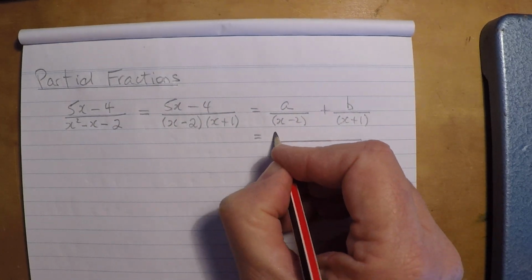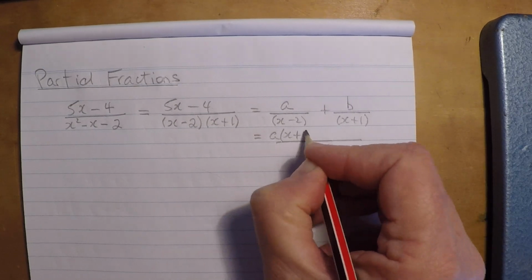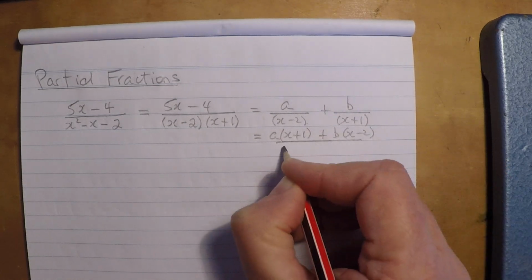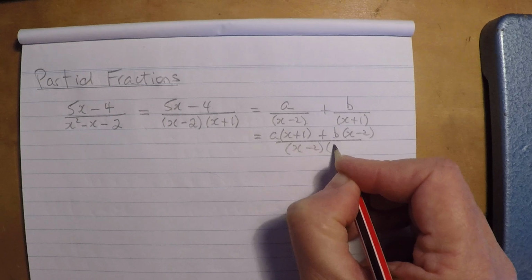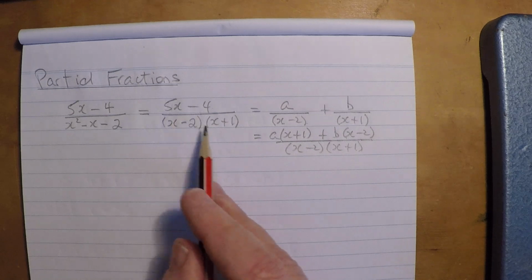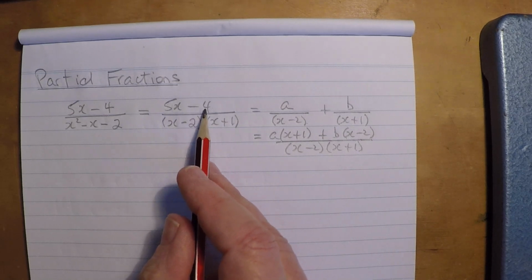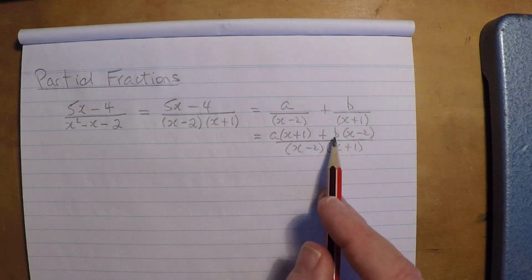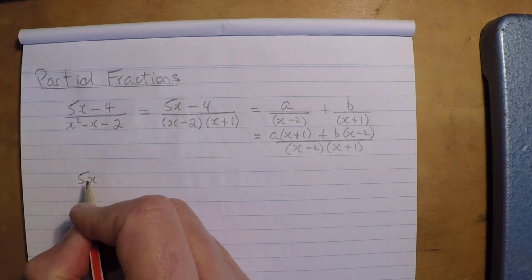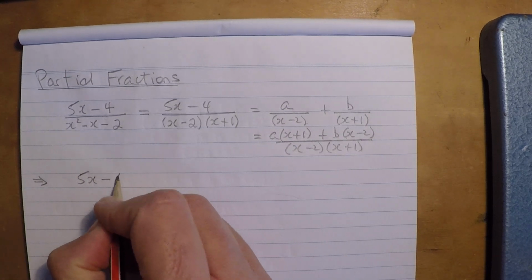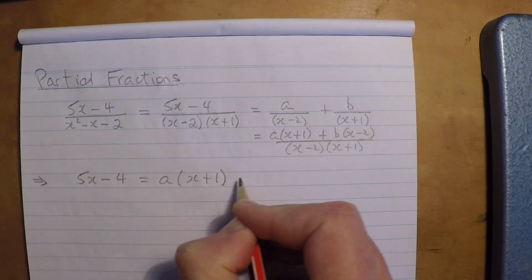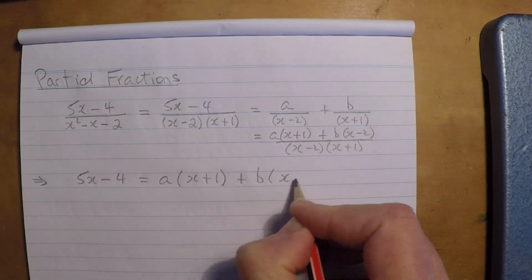A times x plus 1 plus B times x minus 2, and our denominator is x minus 2, x plus 1. So looking back to here, we had the same denominator, numerator 5x minus 4, numerator A times x plus 1 plus B times x minus 2. Numerators must be the same. That's what we'll focus on. So we'll say this implies 5x minus 4 equals A times x plus 1 plus B times x minus 2.